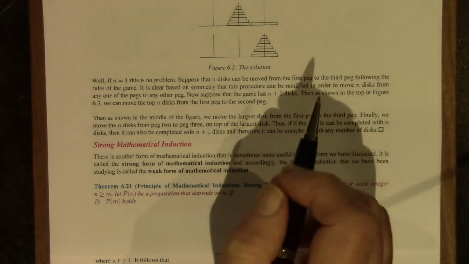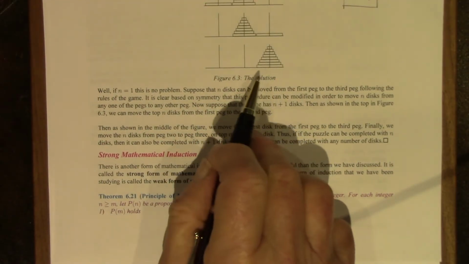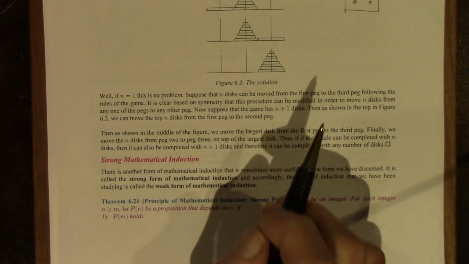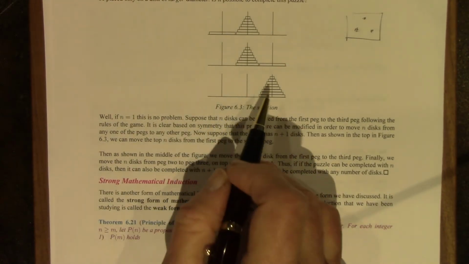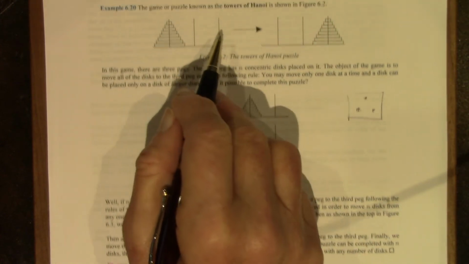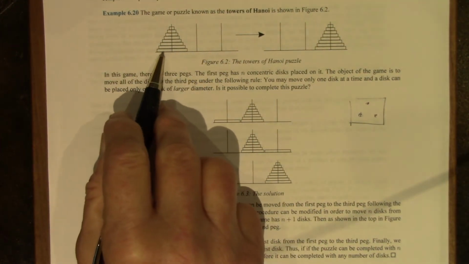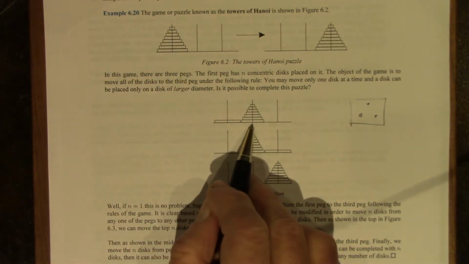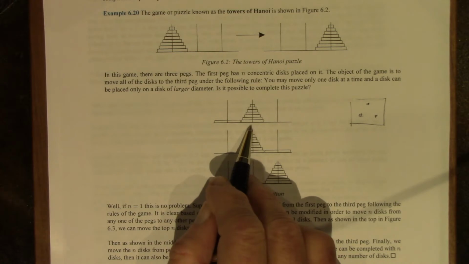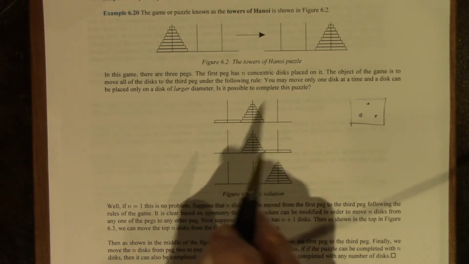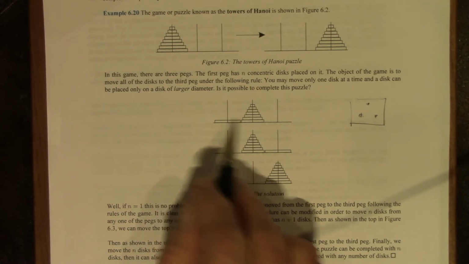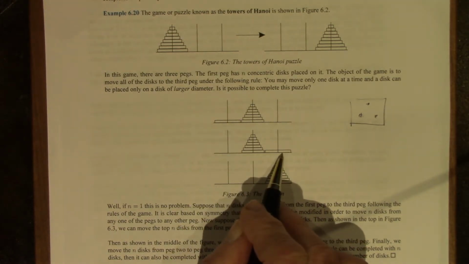So to prove that if you can move n discs, you can move n plus 1 discs, all legally done, here's how that goes. This is the starting position. Leave the bottom disc alone. You have n discs which you can move to the second peg legally, following the rules of the game. Then you can move the largest disc from this peg to this peg, the third peg.